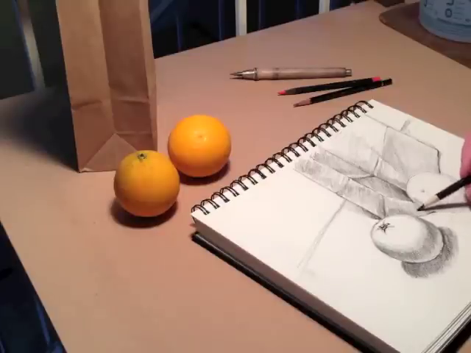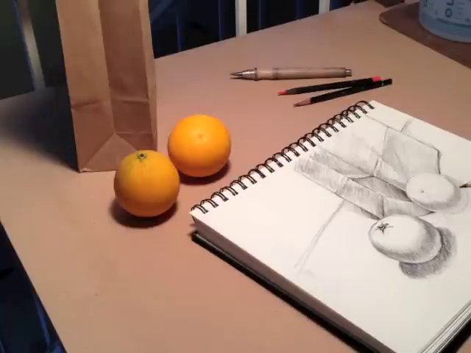So I'll darken the bag behind it a little bit. And then start delineating the core shadow on this. And the cast shadow, again drawing through to where it comes out kind of the other side where it exits.